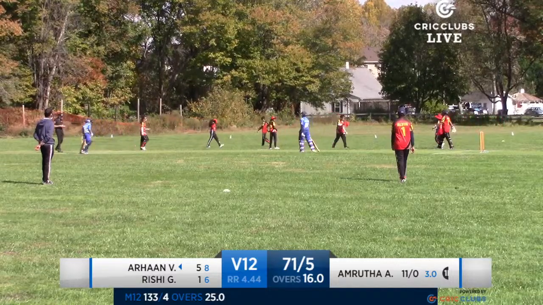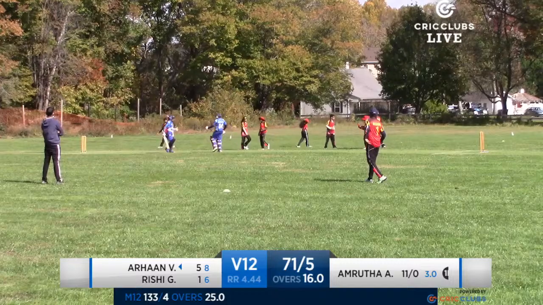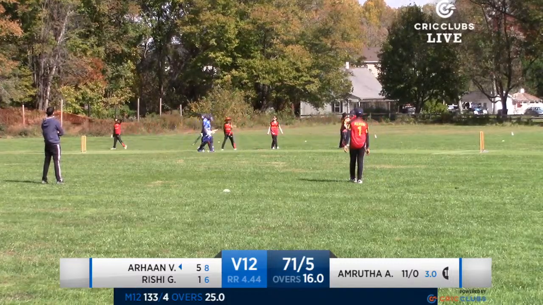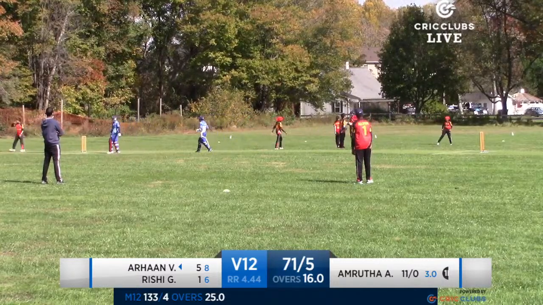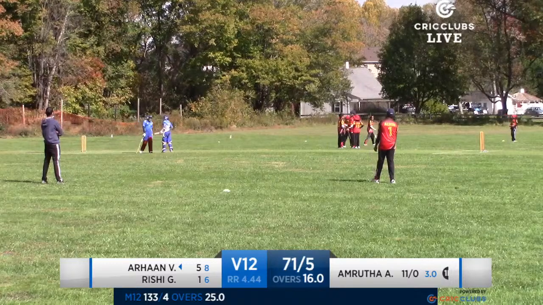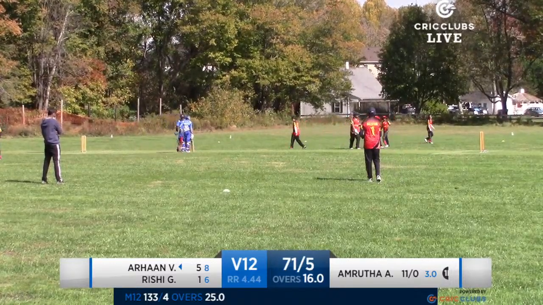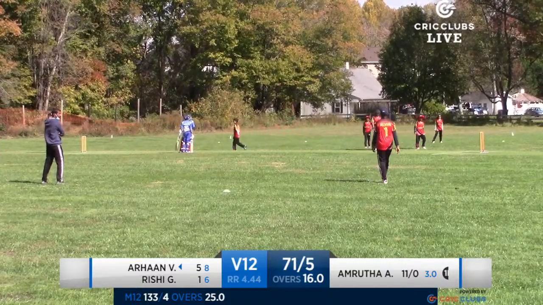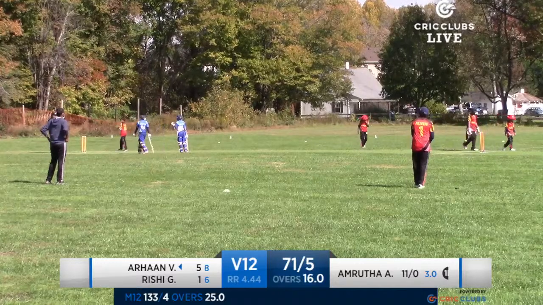9 more overs left in the match. Rishi batted pretty well in the last match, getting a couple of boundaries there. Current partnership is 5 off 10, so on the slower side, but they've really got to bump up the strike rate.